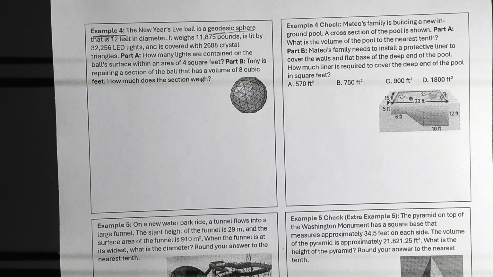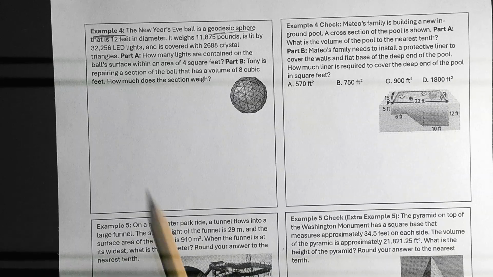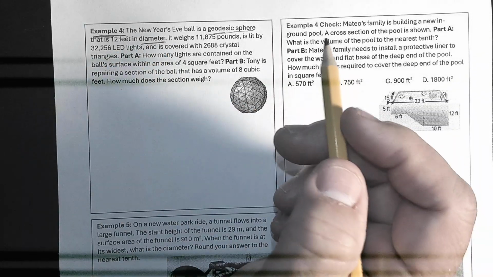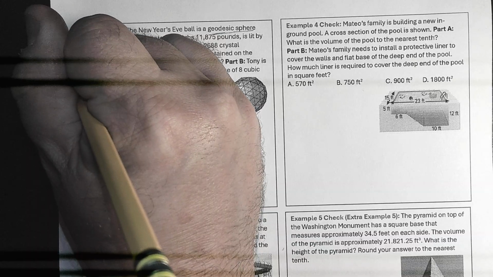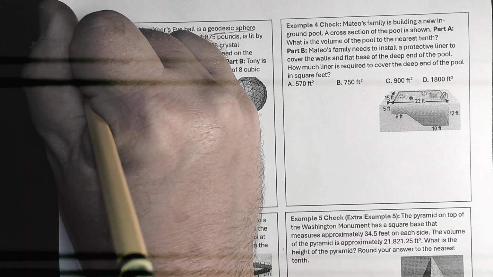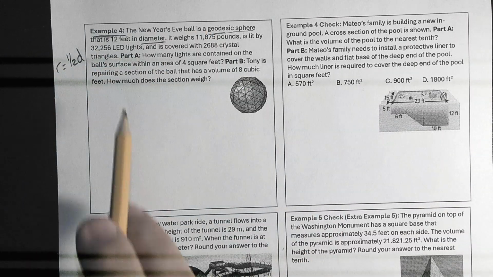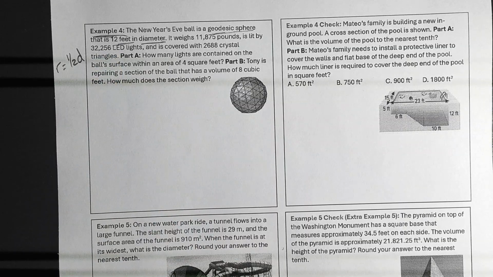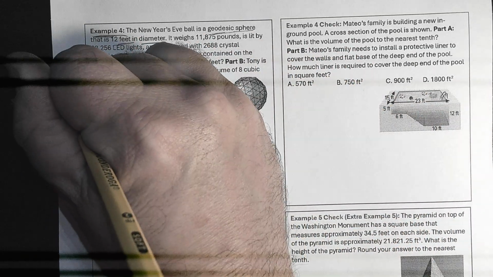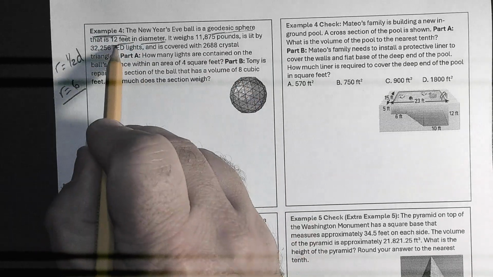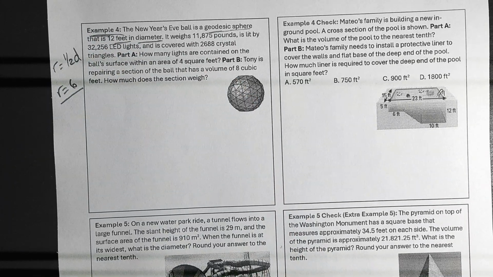Anyway, they give us the diameter. Of course, we need the radius, so this is an opportunity to talk about it. The radius is half of the diameter. So when it gives us this 12-foot diameter, the radius in this case would be 6, half of 12. I just want to point that out because some folks forget.